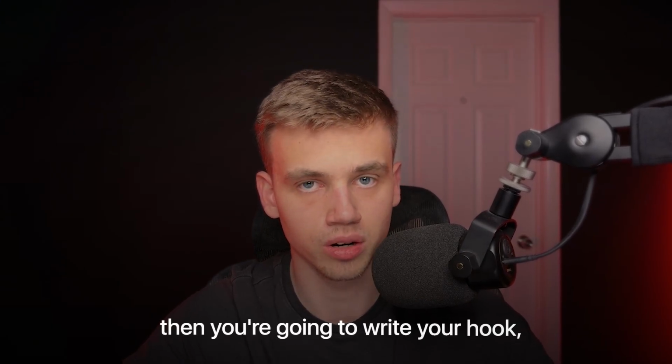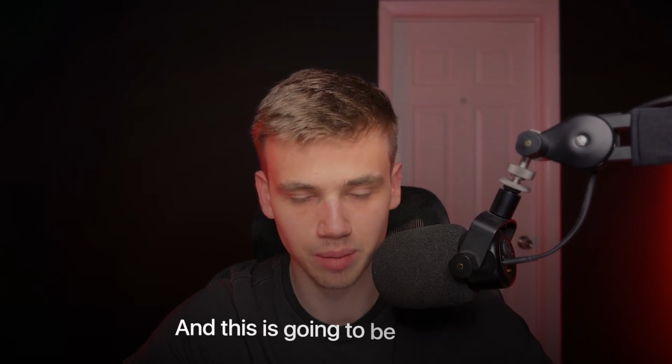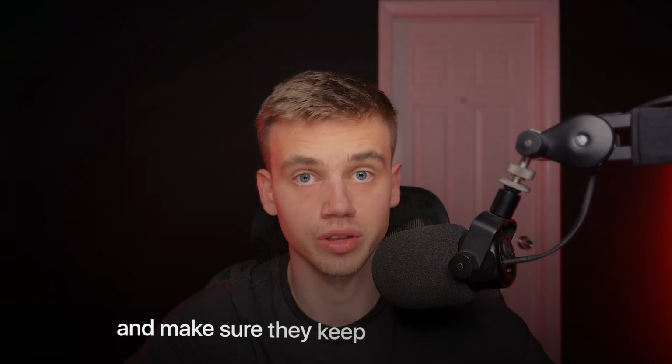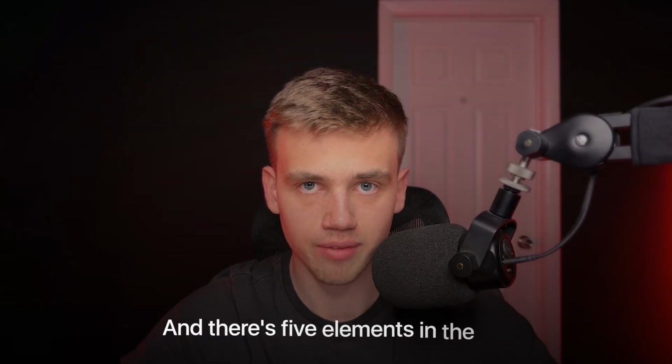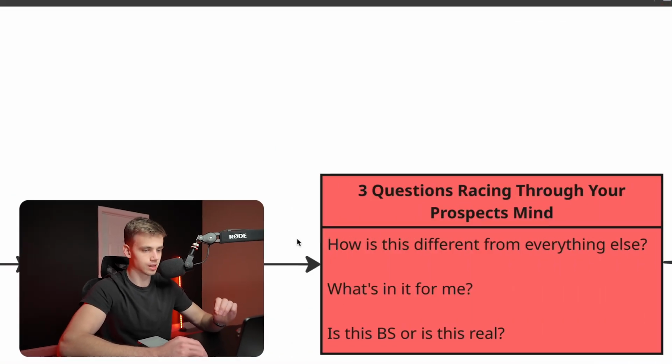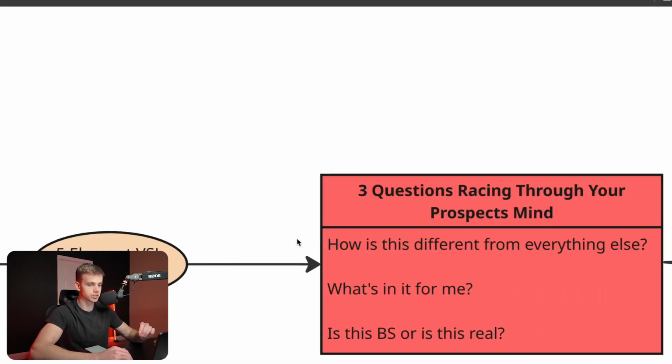Then you're going to write your hook, otherwise known as the lead. And this is going to be step 3. This is how we actually hook the prospect's attention in, grab them by the throats, and make sure they keep watching the video. And there's 5 elements in the VSL hook that I'm about to reveal. But the main thing that these elements are trying to do is answer the 3 questions that are racing through your prospect's mind when they're at this point in the VSL, when they click on your VSL.